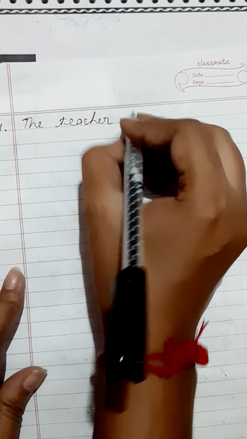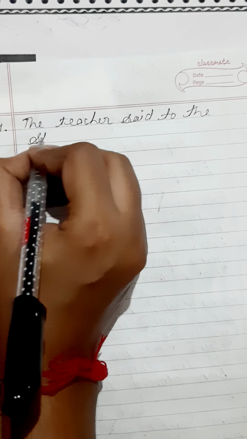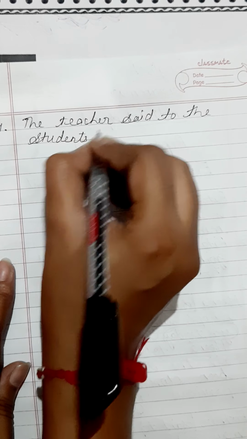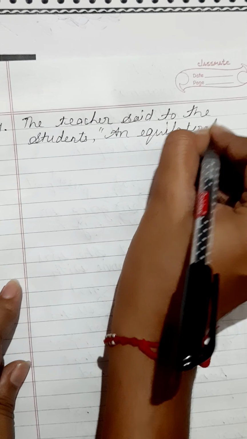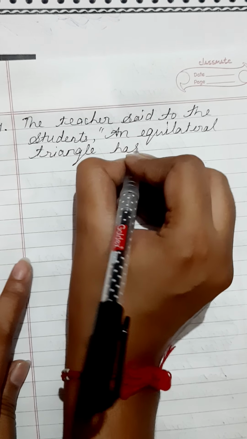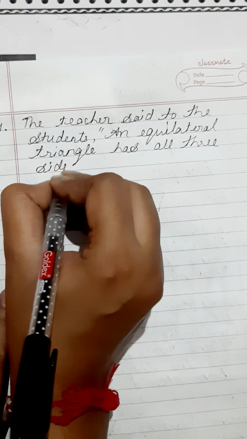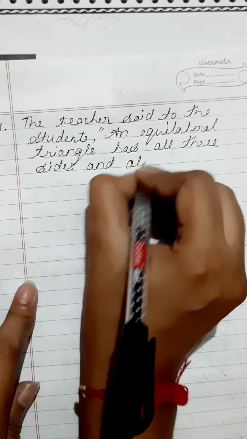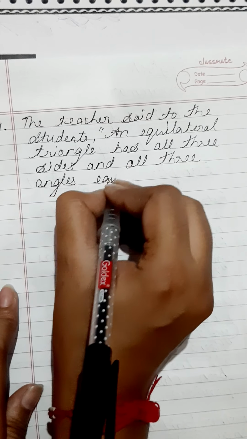Here the fourth example is, the teacher said to the students, an equilateral triangle has all three sides and all three angles equal.